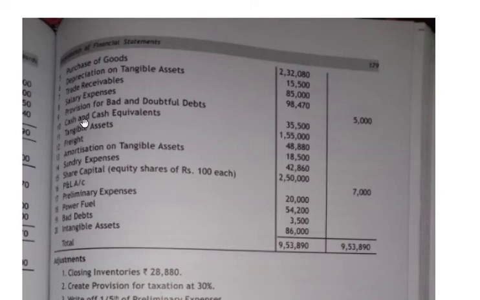Next is trade receivables, which will be considered in your balance sheet. Salary expenses are made by the employer for the employee, so they come under employee benefit expenses in your statement of profit and loss.